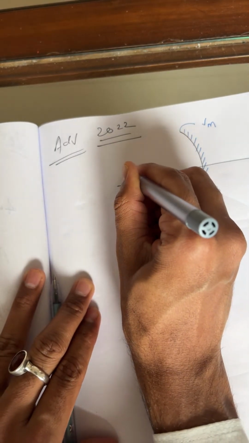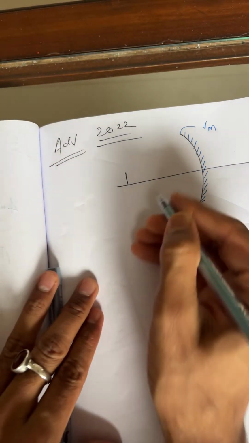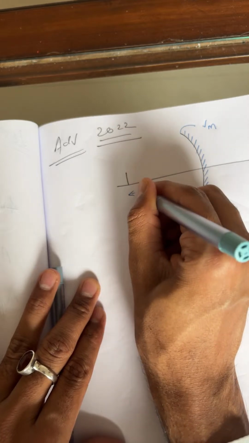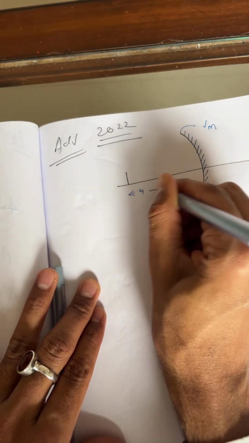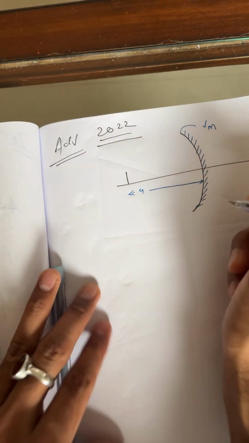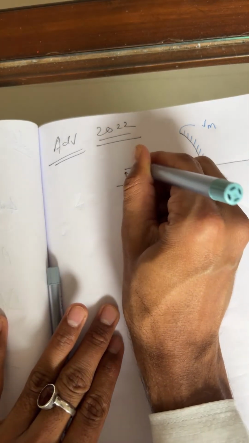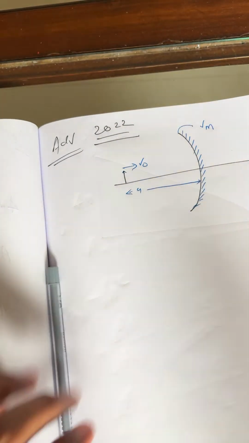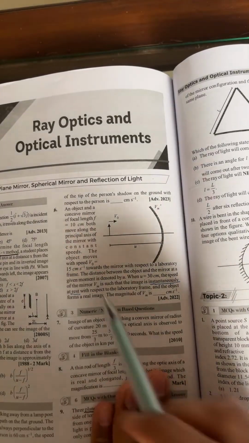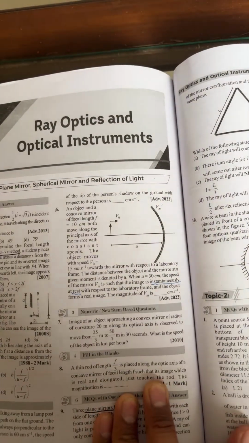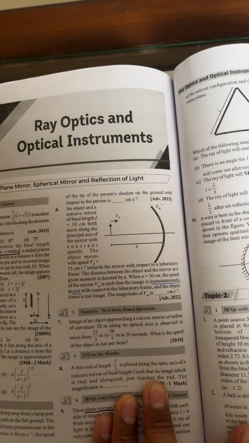And there is the object distance that is mentioned in the question. Because you can see u here. The object is in motion towards the right. This is Vo. What's the question here? You can also read once. This question here, question number 6, an object.